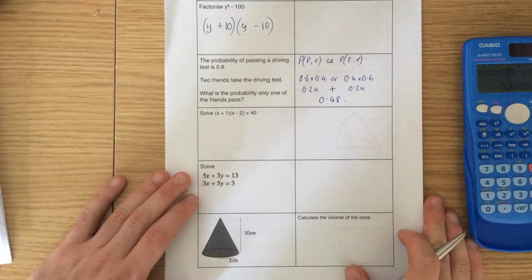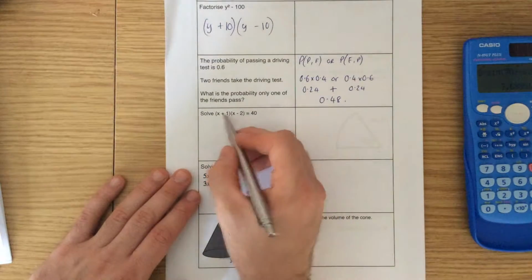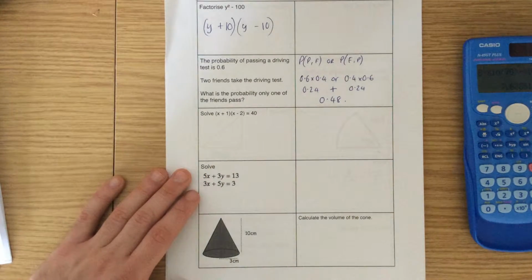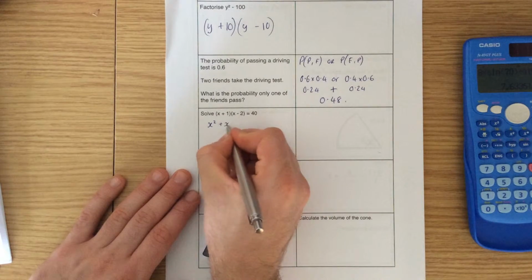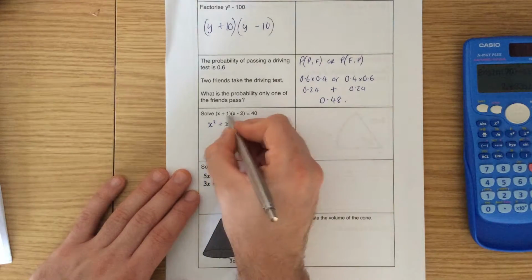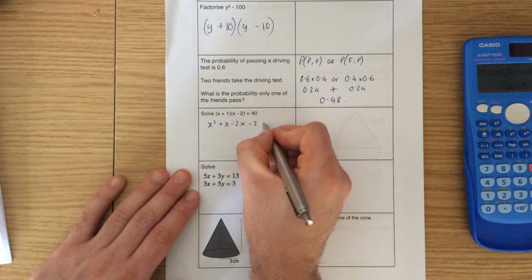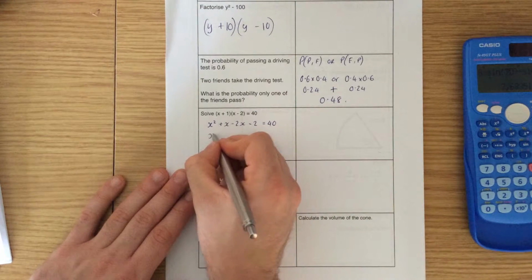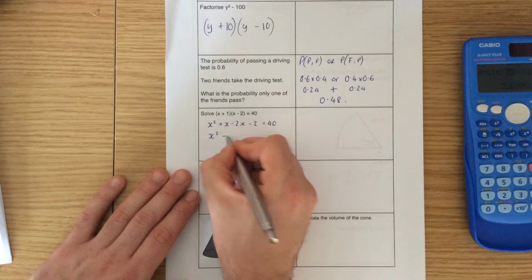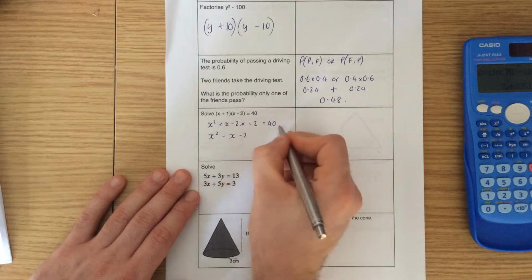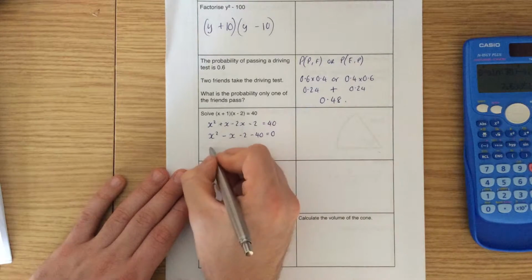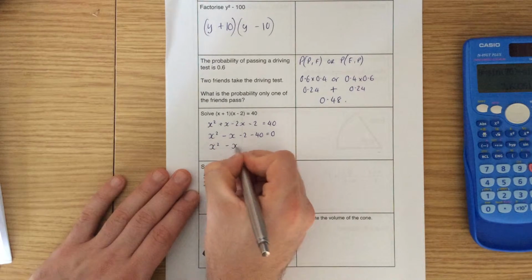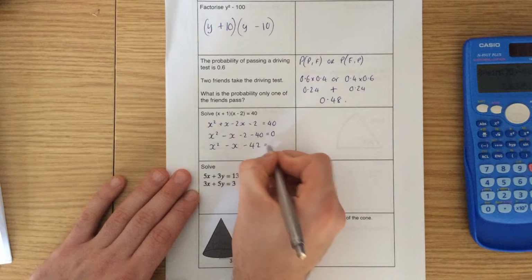Solve the following equation. So we're going to have to expand this bracket, and then we're going to have to take the 40 over and rearrange. So we get x squared plus x minus 2x, and then 1 times minus 2 is equal to 40. So x squared plus x minus 2x will be minus x minus 2, and then the 40 will come over to be minus 40, and that will be equal to 0. So we're going to get x squared minus x minus 42 equals 0.